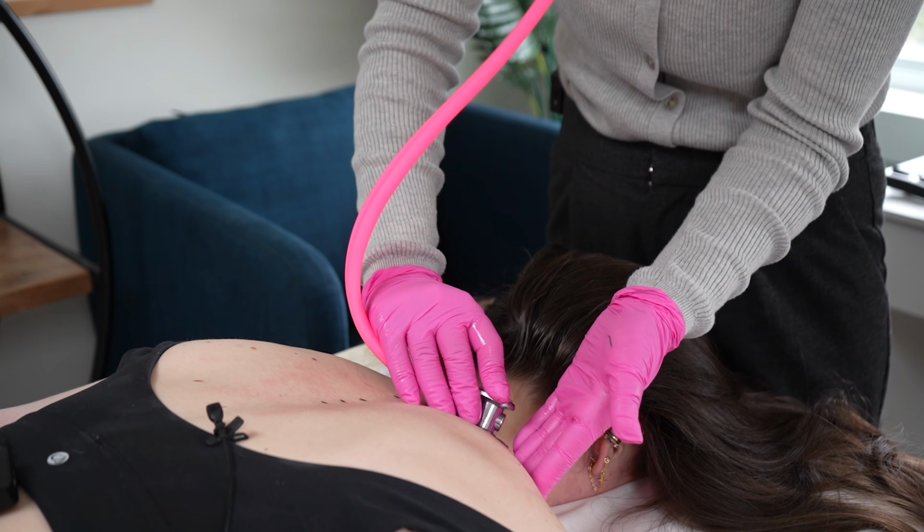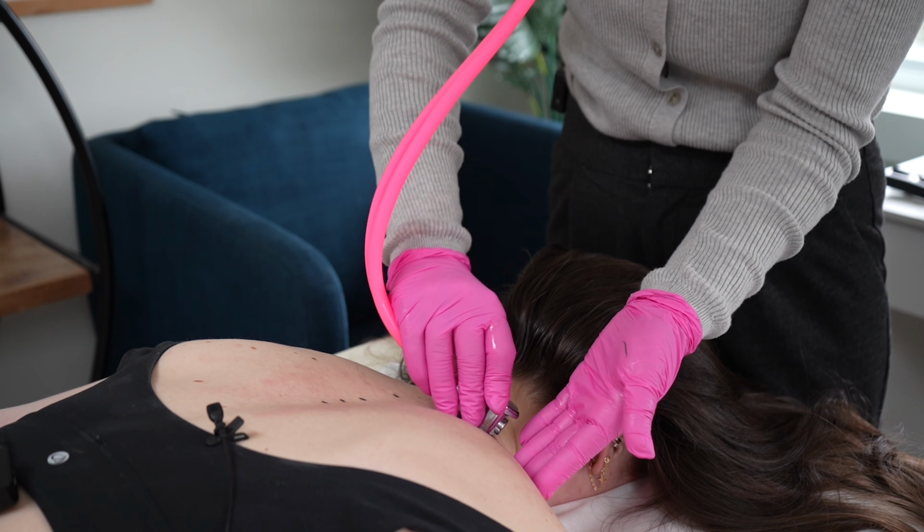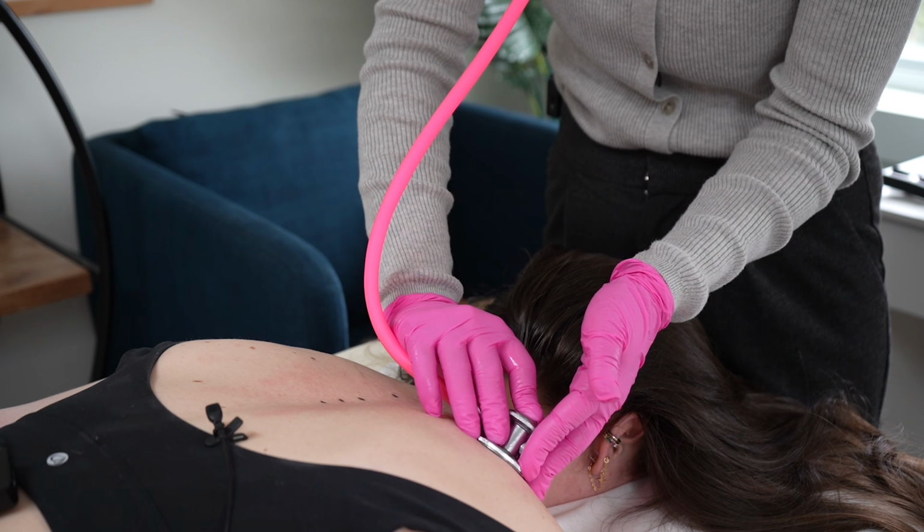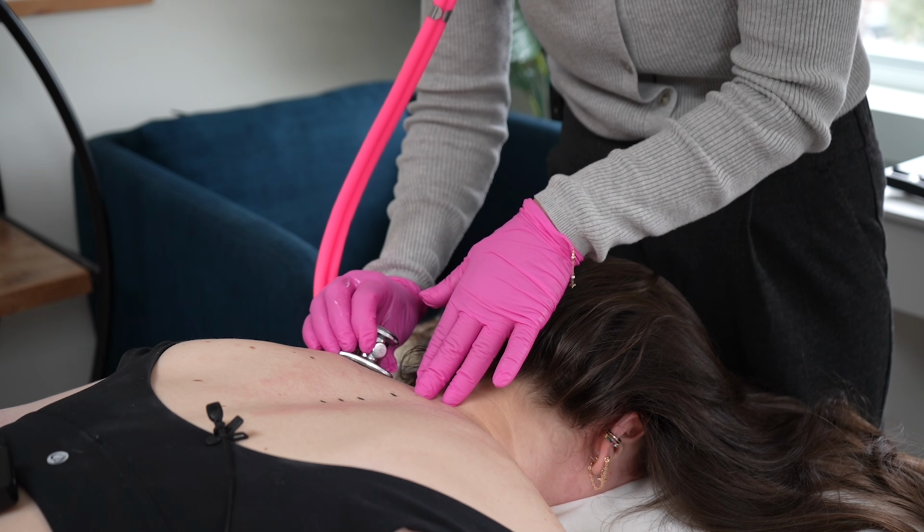Going to move to the shoulder area. Okay, very little movement here as compared with the center.